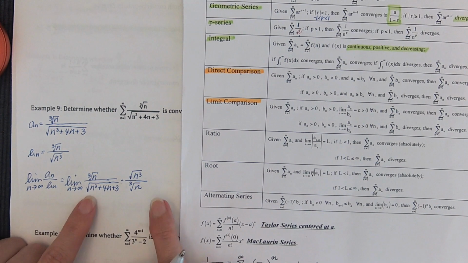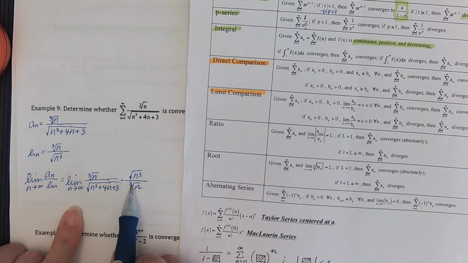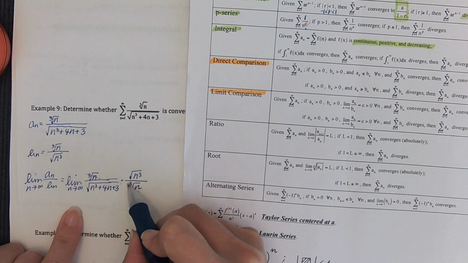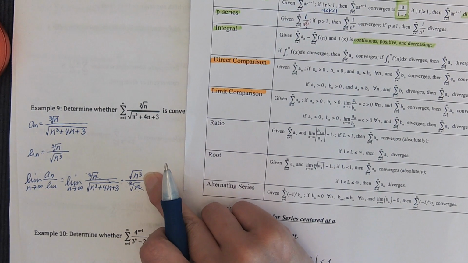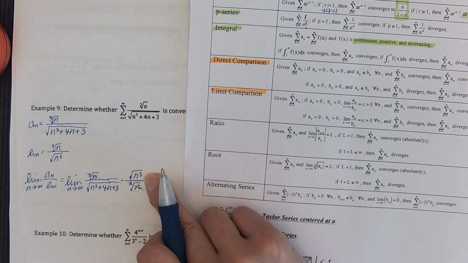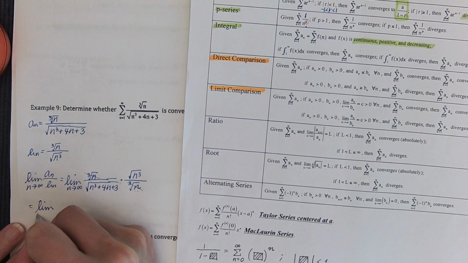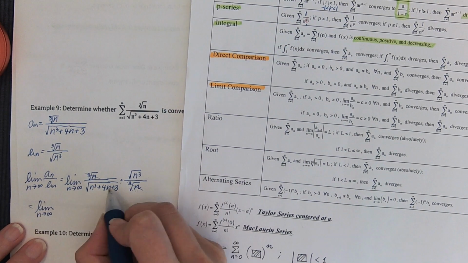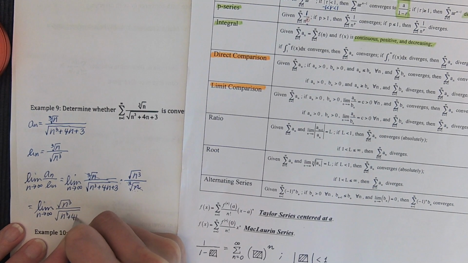The good thing about that limit, you can see at least that one I can cross out with each other. This guy I cannot cross out, but at least the limit is a little nicer. So look at the limit as n goes to infinity of the square root of n cubed plus 4n plus 3, over n cubed.